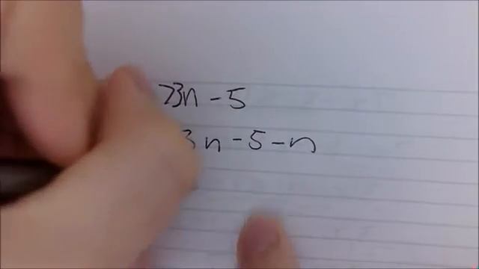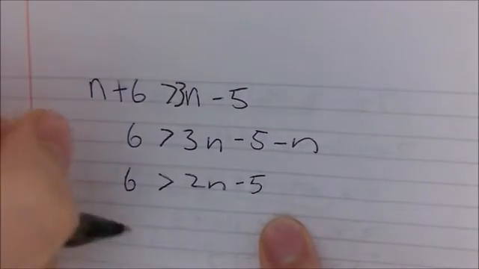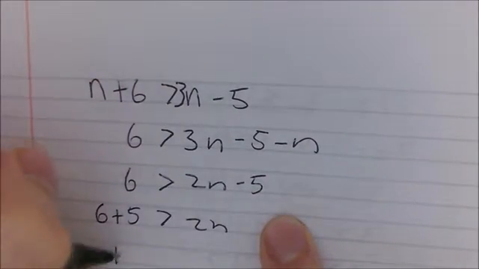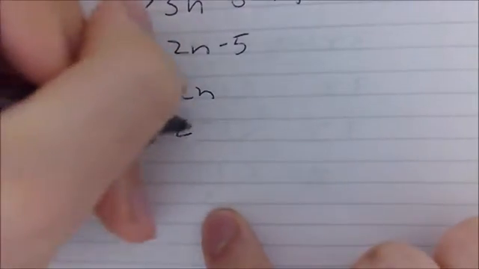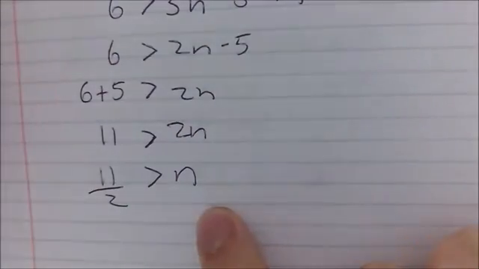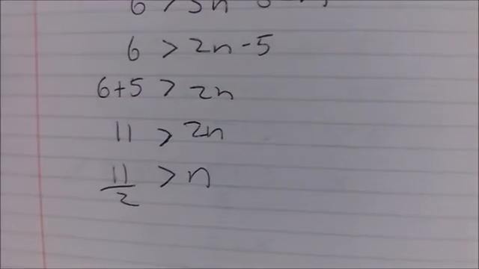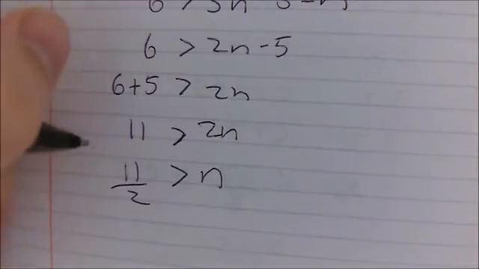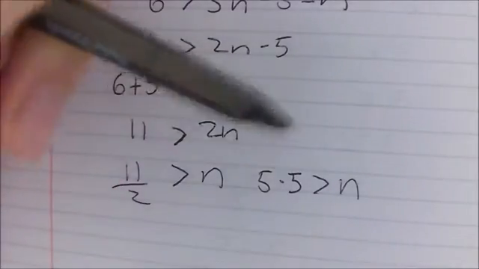6 is bigger than 2n minus 5, so I'm going to have to add 5 on both sides. So 6 add 5 is bigger than 2n, so 11 is bigger than 2n. So then 11 over 2 is bigger than n. And the next part of the question is to write down the biggest whole number that satisfies the inequality. Well, the biggest number smaller than 11 over 2. 11 over 2 is the same as 5.5. So the biggest number that's smaller than 5.5 is 5.